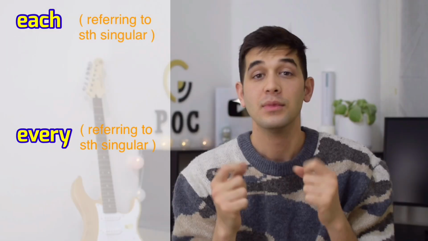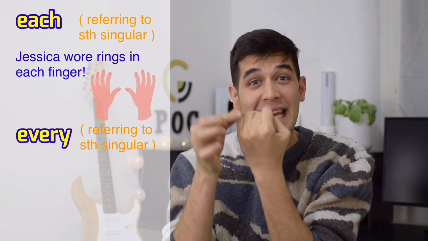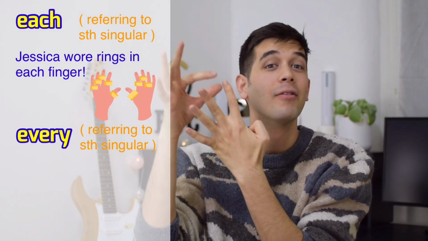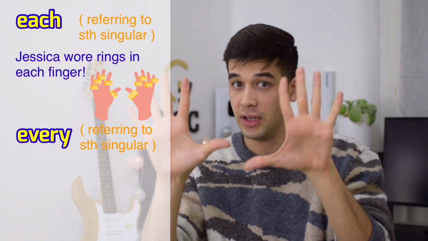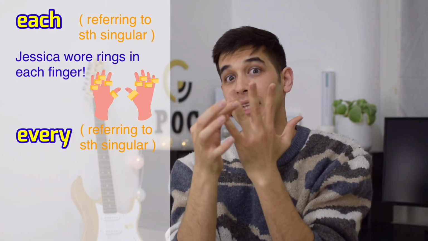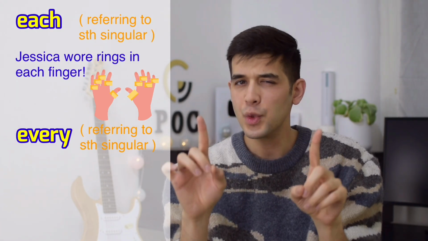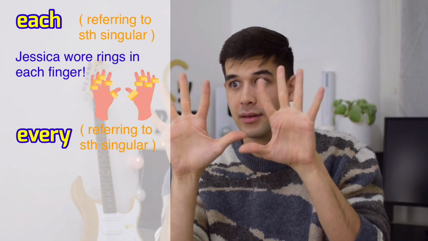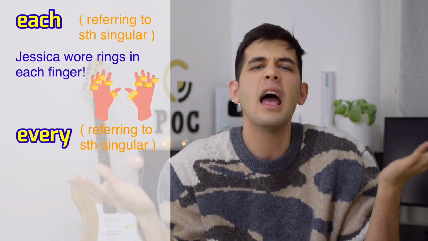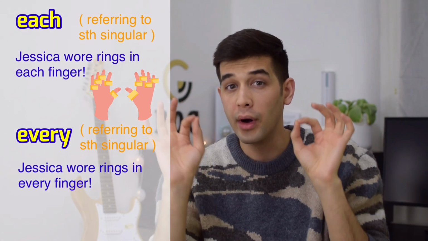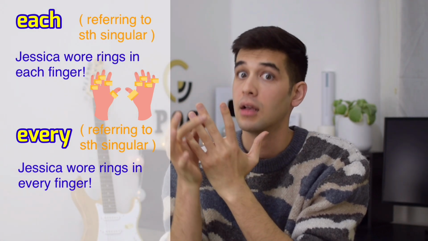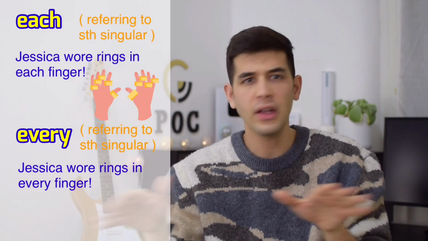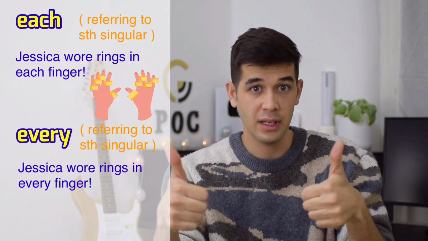For example, Jessica wore rings in each finger. She has 10 fingers and she wore rings in each finger. Now, since we're talking about the quantity of more than 2, there are 10, we can also say every. Jessica wore rings in every finger. So in each finger, in every finger, both of them are okay.